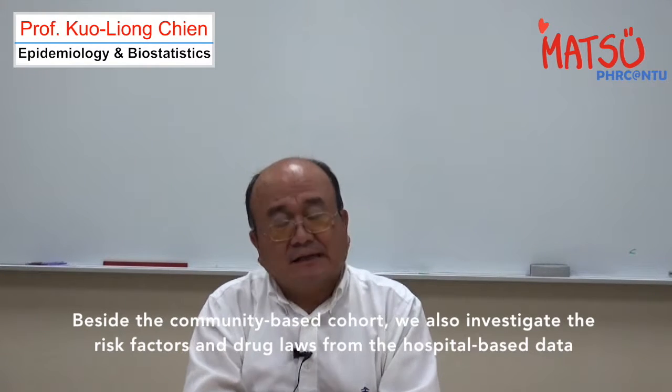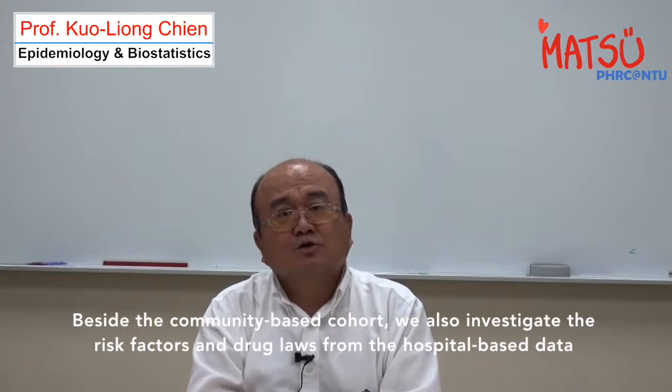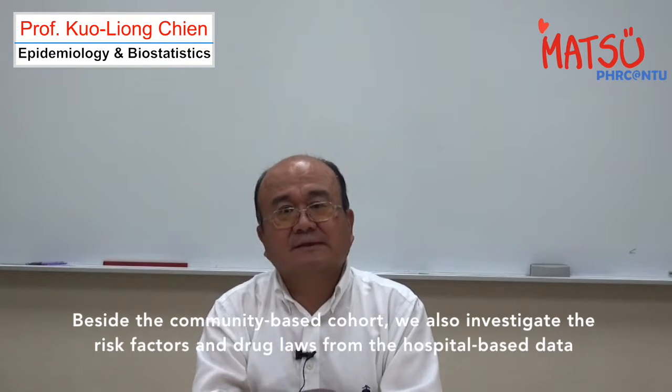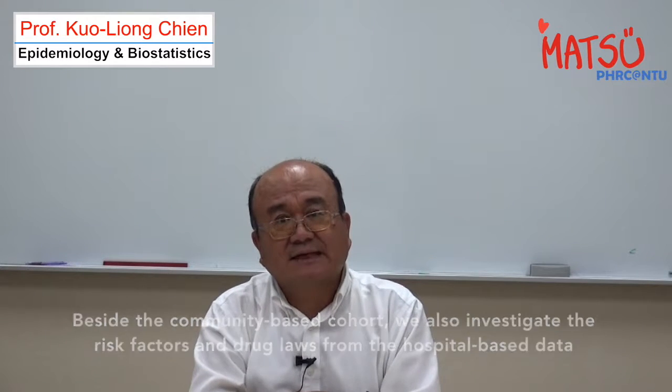Besides the community-based cohort, we also investigate the risk factors or the drug effects from the hospital-based data and the national health insurance data.